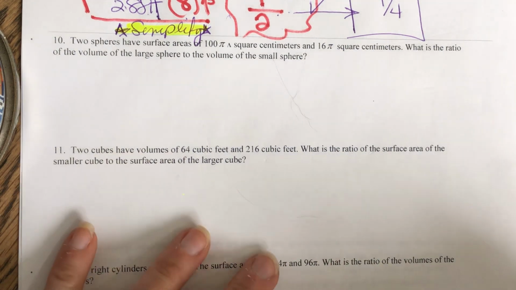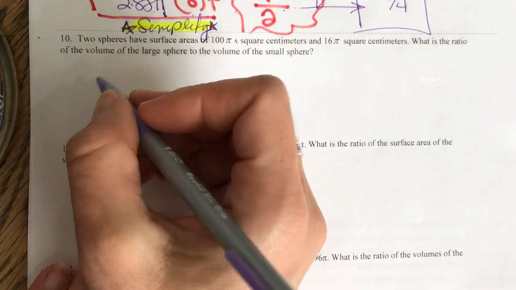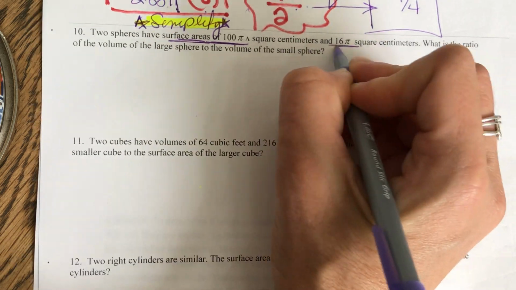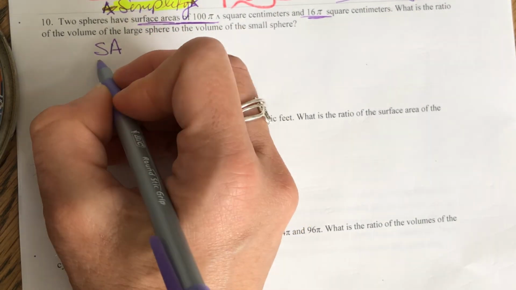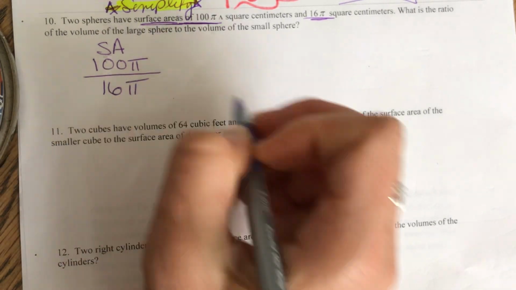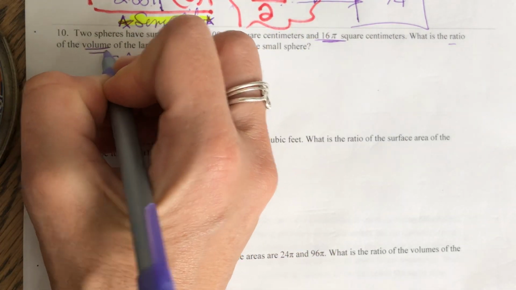So you have to make sure you're reading, and you have to make sure you're in the right measurement. So let's do it. Two spheres have a surface area. Okay, so right here, I'm going to write my notes down because there's a lot of words. Surface area of 100 pi, 16 pi. What is the ratio of the volume?